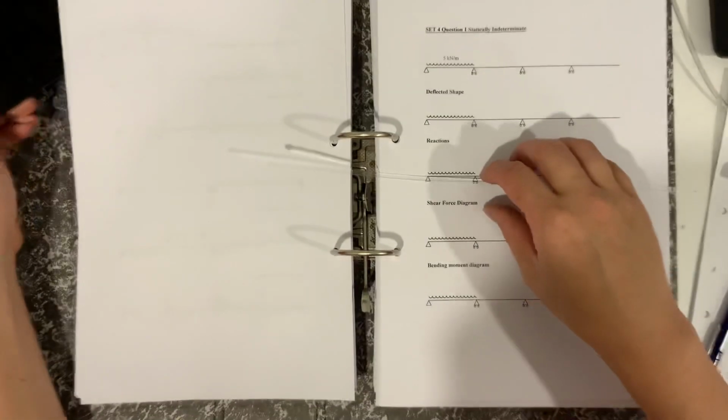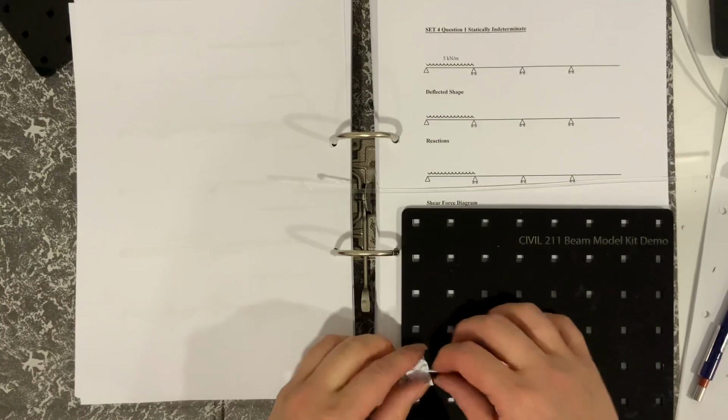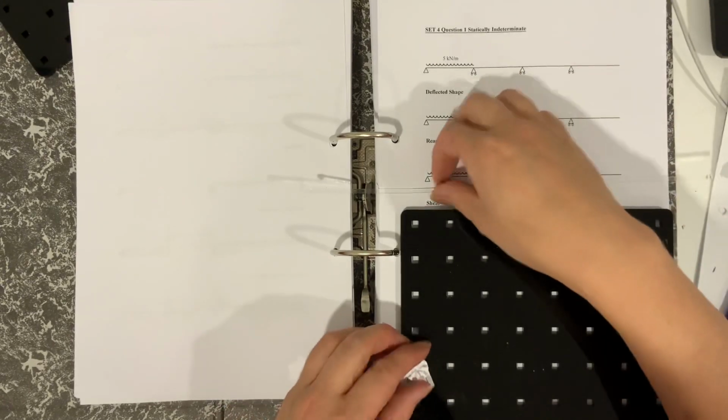So I've got this piece here, which is a bit longer.